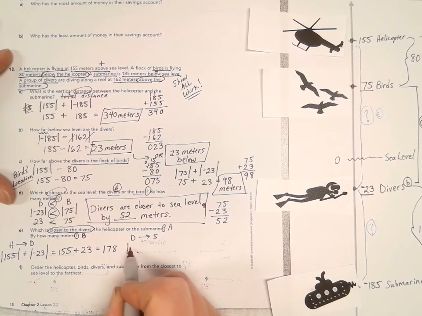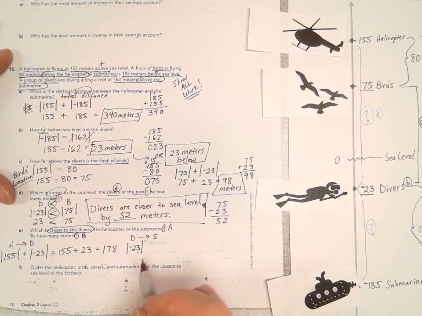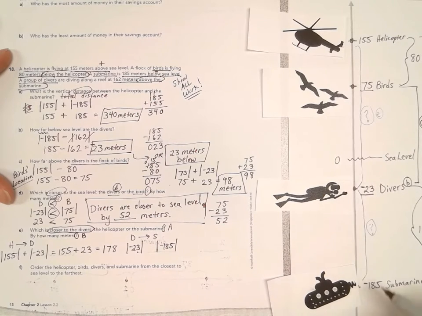Well, those divers, remember, they're at negative 23. I kind of have that one memorized. And we're going to the submarine, so let's see here. Submarine is over here at a negative 185. And because they're on the same side of the number line, I'd really want to do a subtraction. I see a problem here. I hope you see it too. In a minute, when I find the absolute value, it's going to be very difficult if I start at 23 to take away 185. We ran into this in a problem in the classroom the other day.